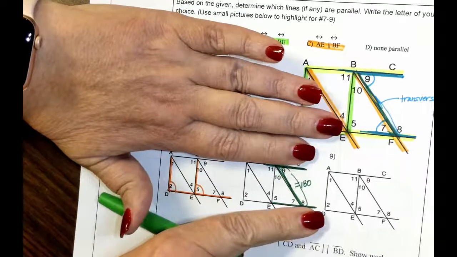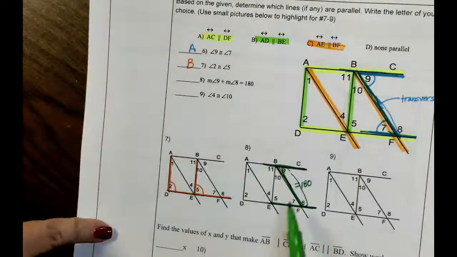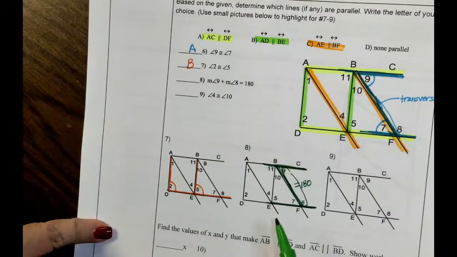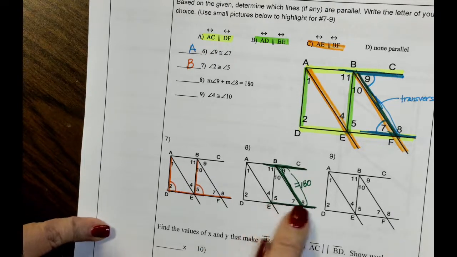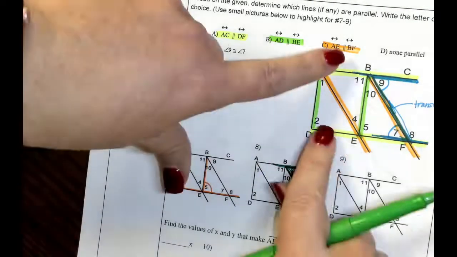Okay, then we have this last one, 9. So angle 4, here's angle 4. Trace the sides of angle 4. Trace the sides of angle 10.